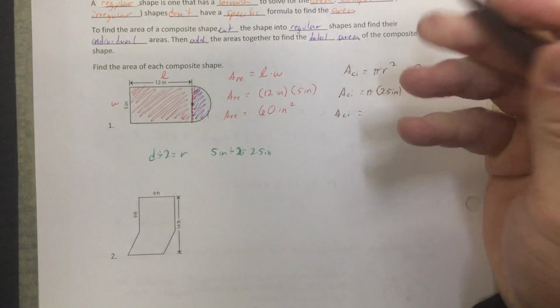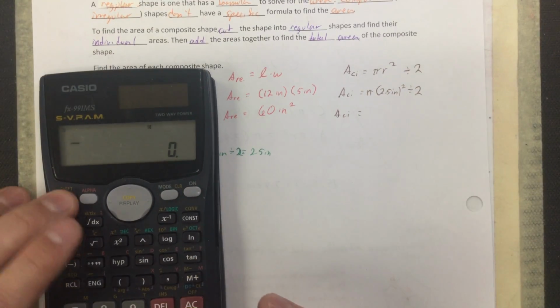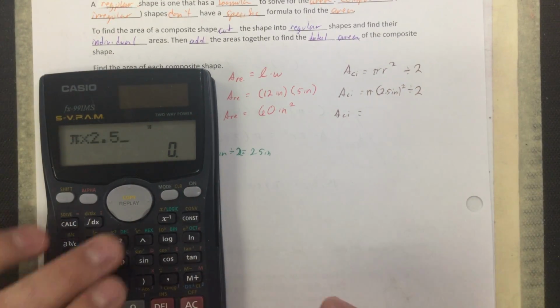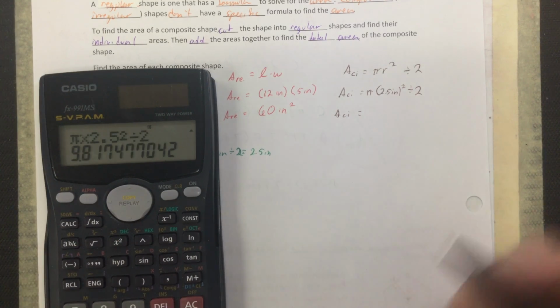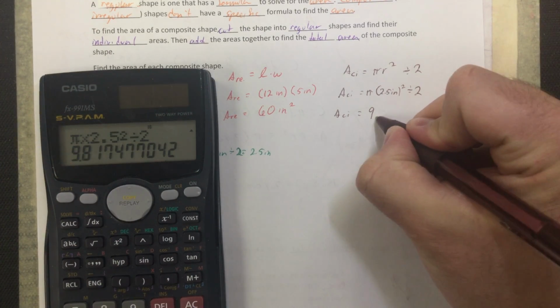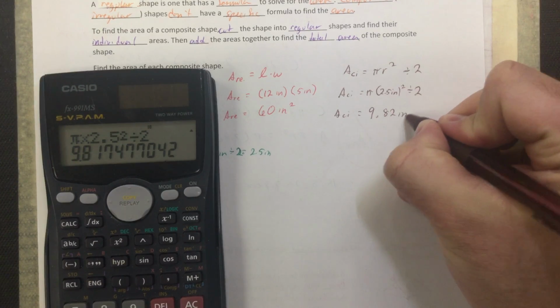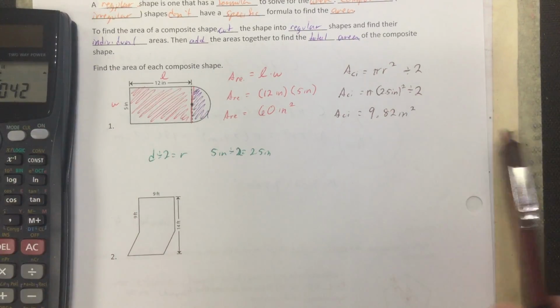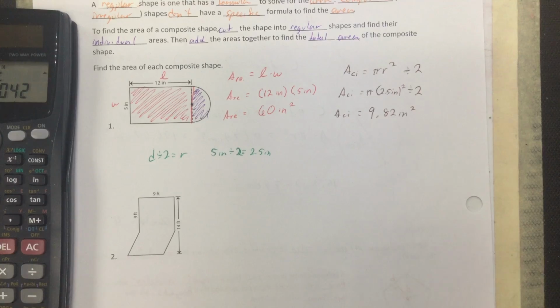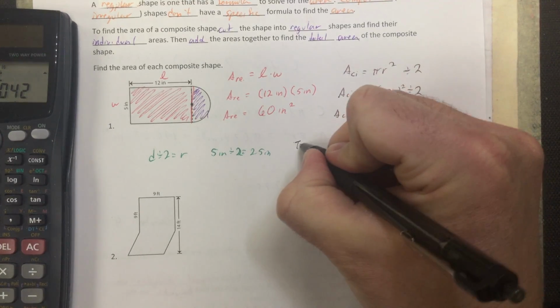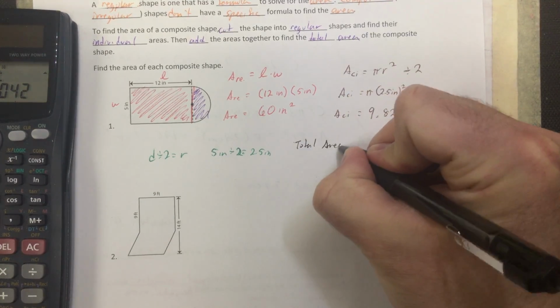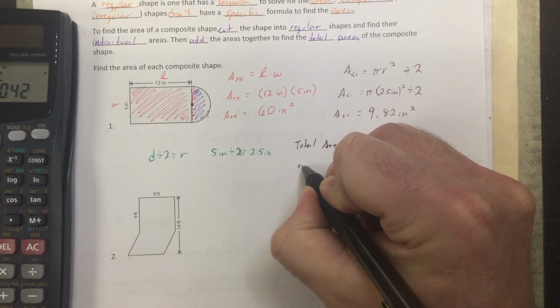So the area of our circle is going to be pi times 2.5 inches squared divided by 2. And if we plug that into our equation here, we do pi times 2.5 squared divided by 2, and we get an area of 9.82 inches squared.